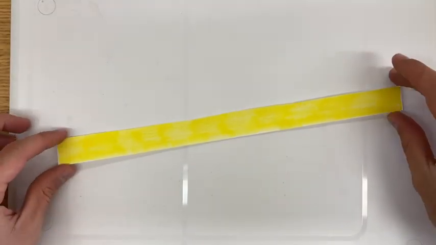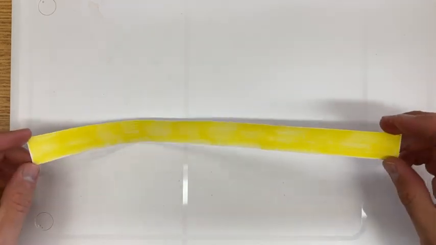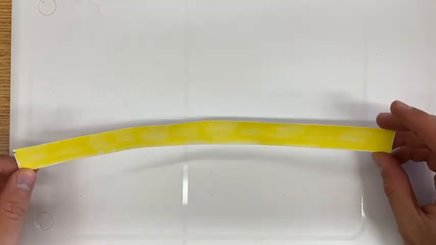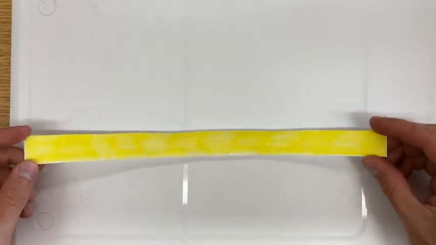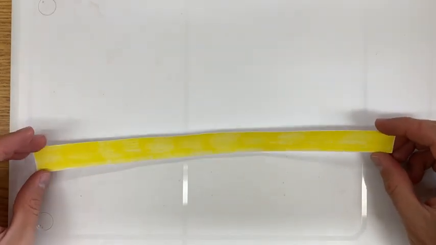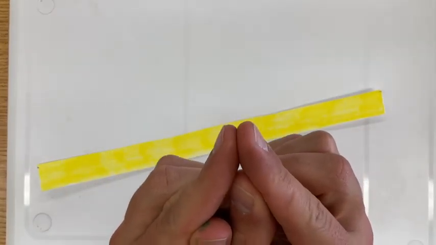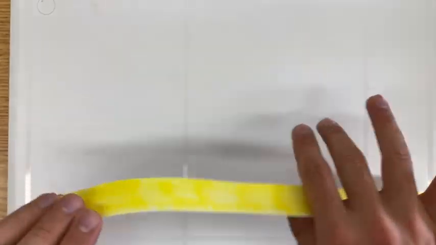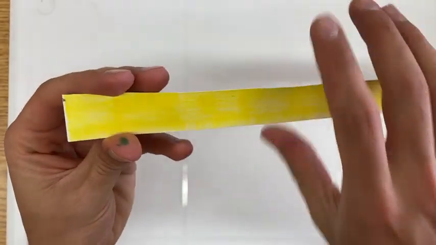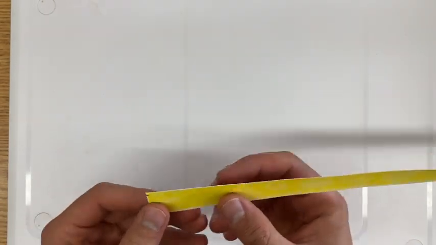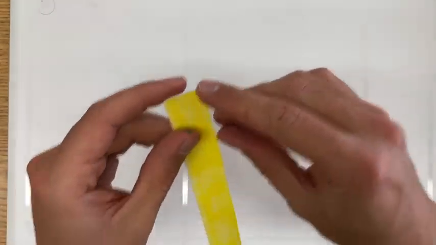All right, so I've got my yellow strip. Now before I start drawing out my silhouettes, I do want to cut my strip into little pieces to become my windows. But I don't want the pieces so small you can't see it, and I don't want it to be so big that I don't have enough to make more windows.